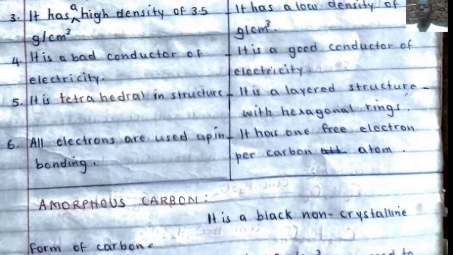Also, diamond is a bad conductor of electricity, whereas graphite is a good conductor of electricity. And as we saw, the structure of diamond is tetrahedral, whereas graphite is a layered structure with hexagonal rings.